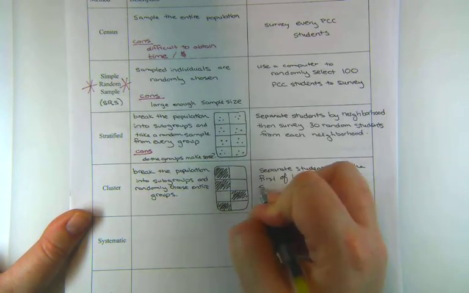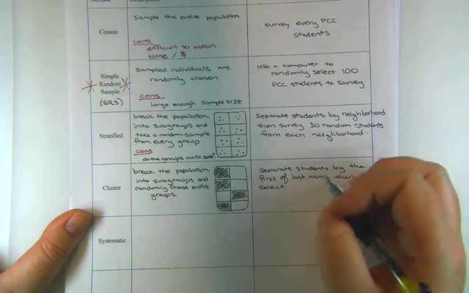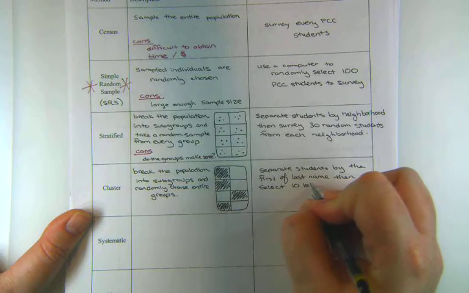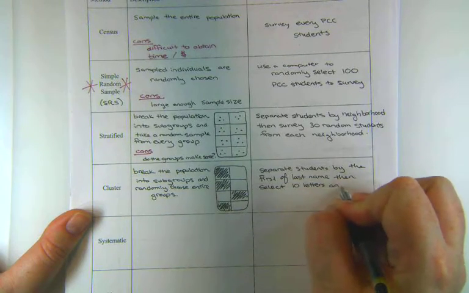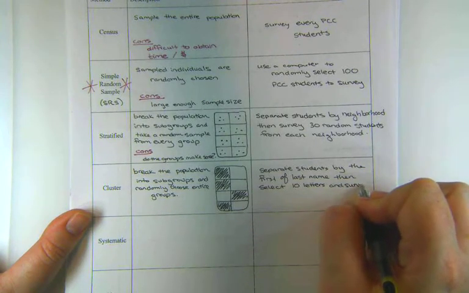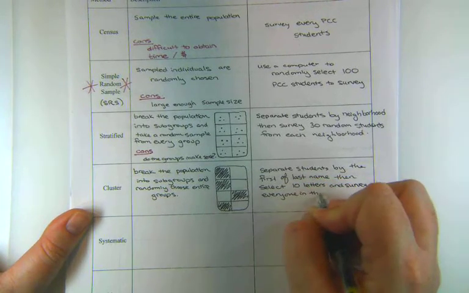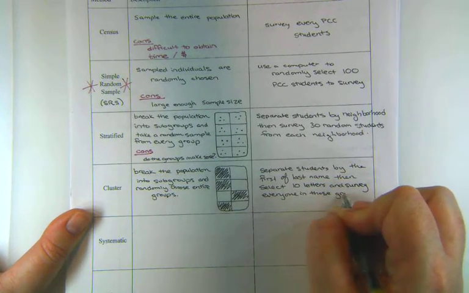So here we can separate students by the first letter of their last name. And then what we want to do is randomly select some letters.